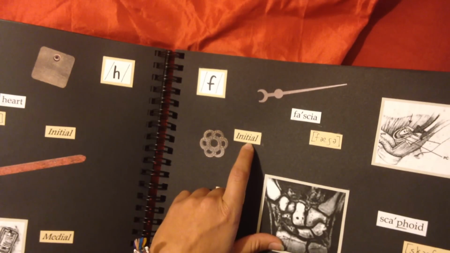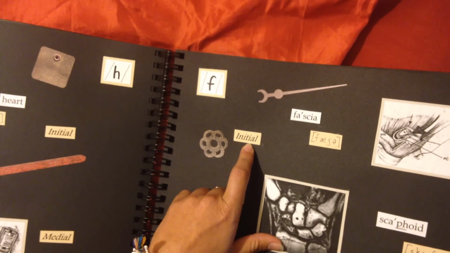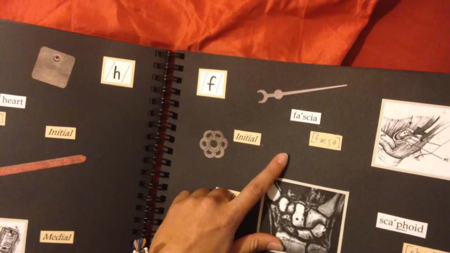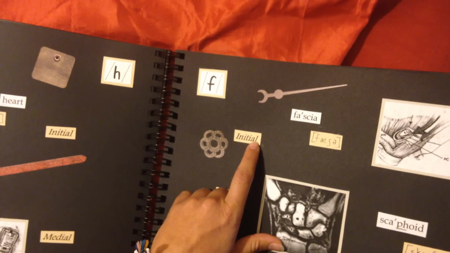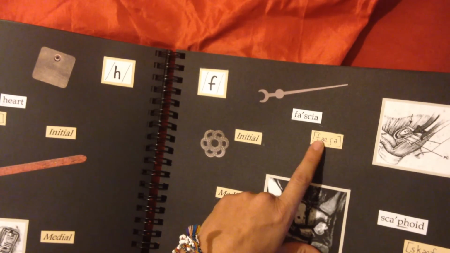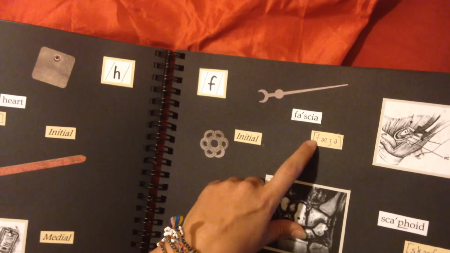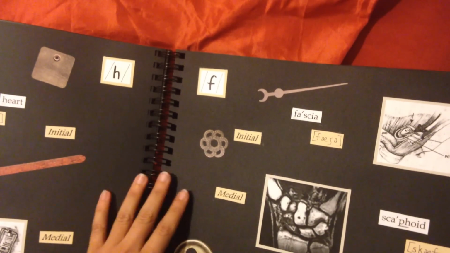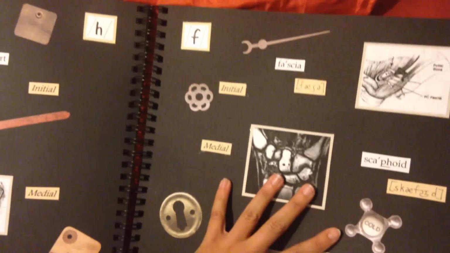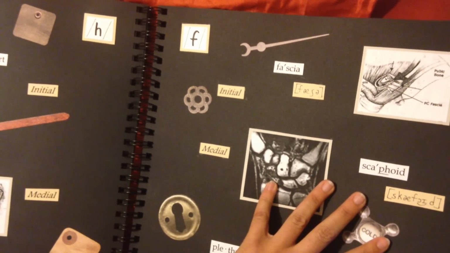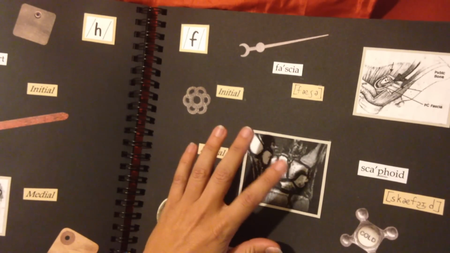I don't even know why I remember this stuff from so many years ago. It's not like I ever use this information for anything. But fascia, so this is how you write it. Our f is in the beginning, obviously. And for the second word, I have scaphoid, which is one of the bones that's in your wrist.